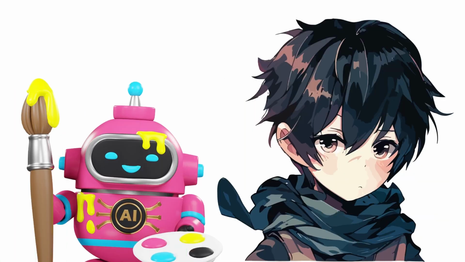Today we're going to talk about the best AI image generator for anime. How to make professional anime art images.